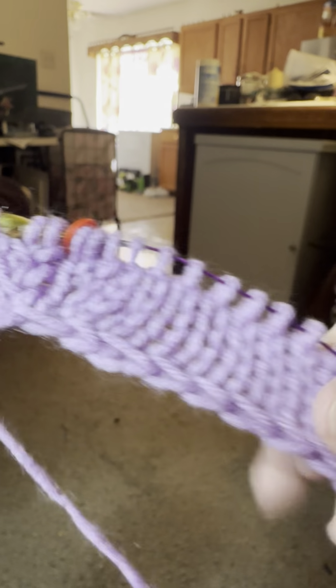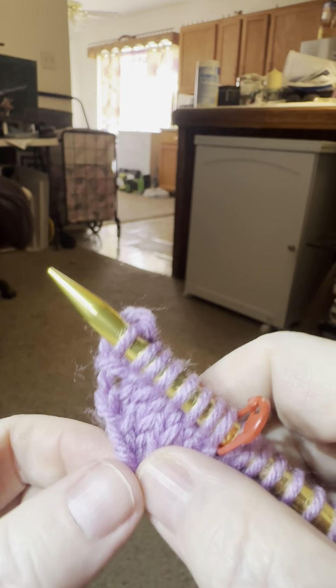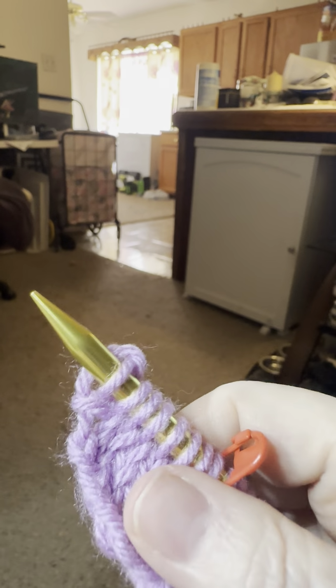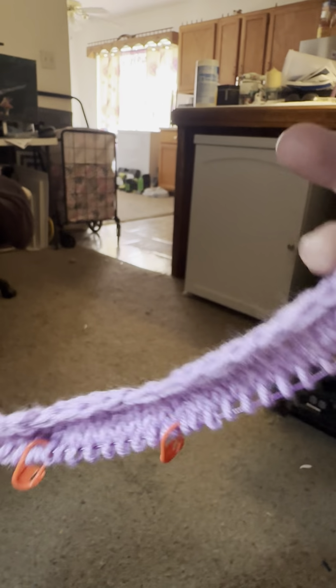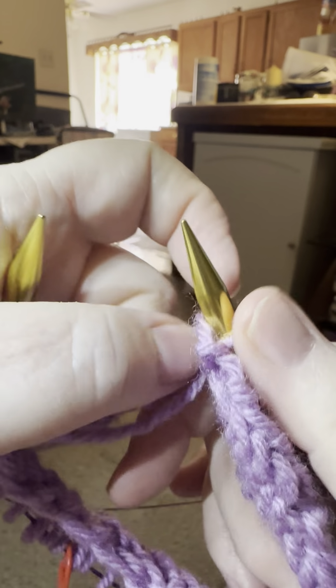Right, and there is our work so far. As you can see, it's already starting to lean, which is what we want for our neckline. And then we are ready to actually join in the round.